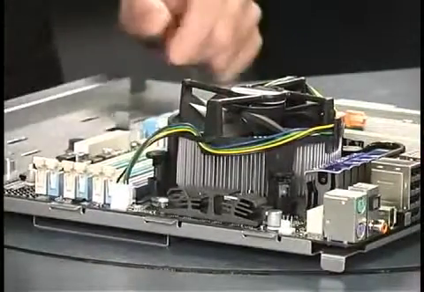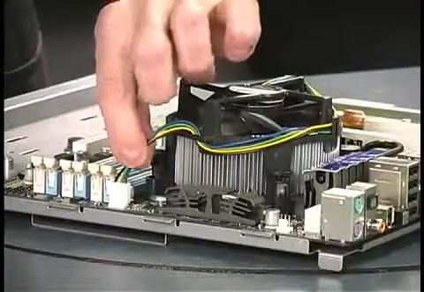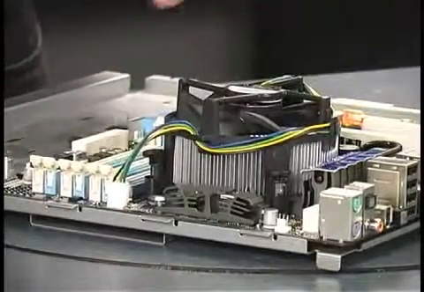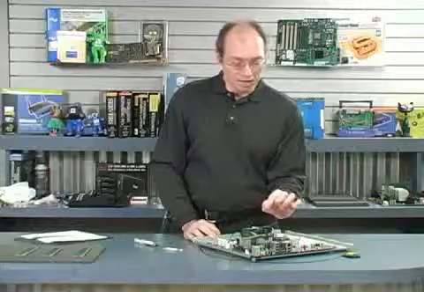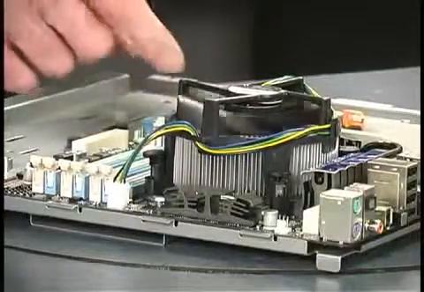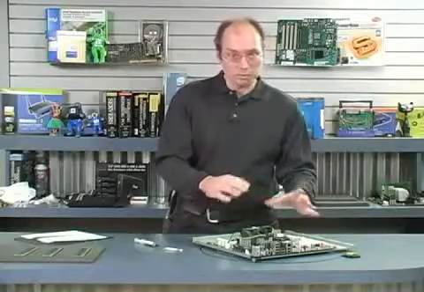Once the heatsink is installed, you want to connect the fan, which is right here, and plug that into the CPU fan connector. Most modern processor heatsinks use what's called a 4-wire pulse width modulated fan. What that 4th wire does is enable an infinitely variable fan speed control. So when you first turn it on, it'll start out slow, it'll spin very slowly.